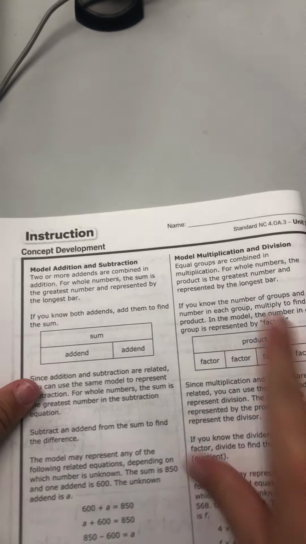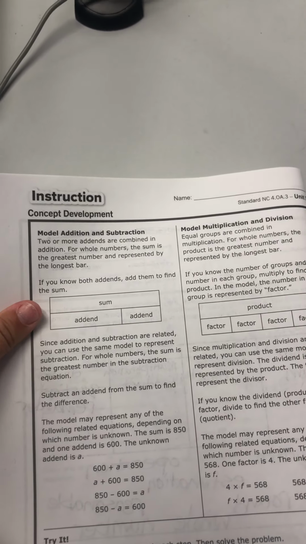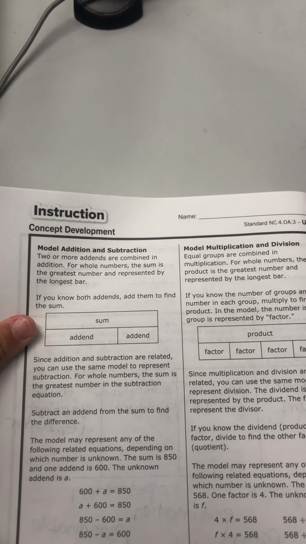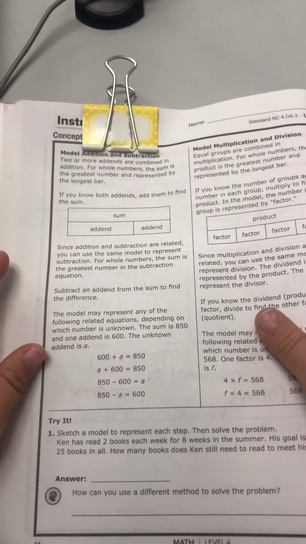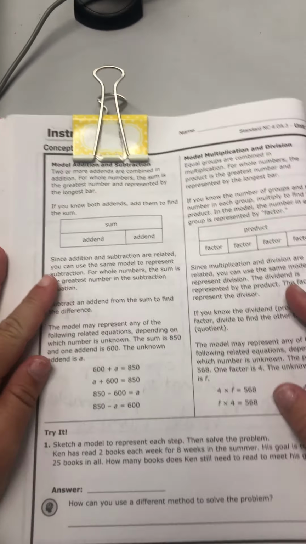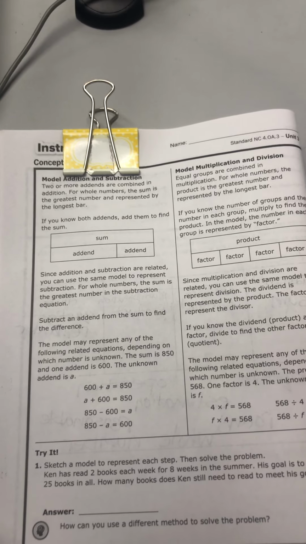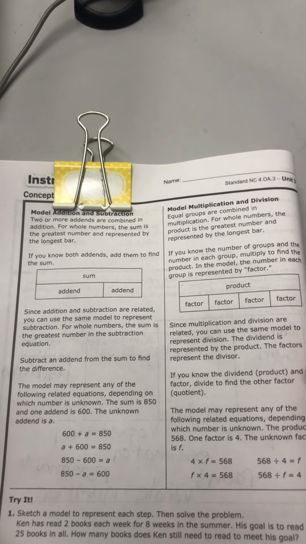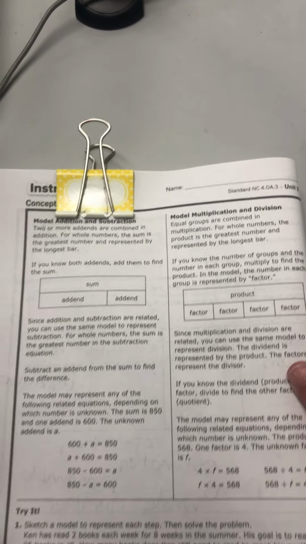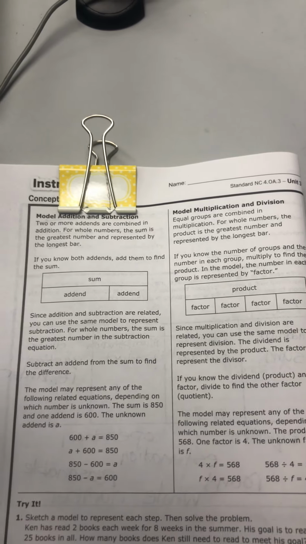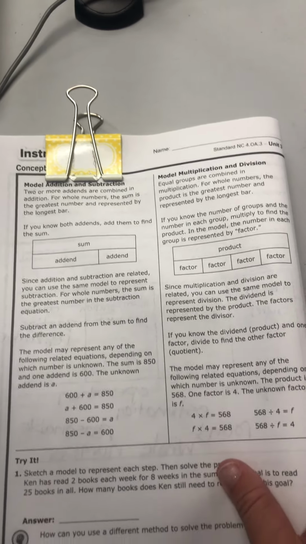All right, let's look at the concept development, page 24. It says model addition and subtraction.